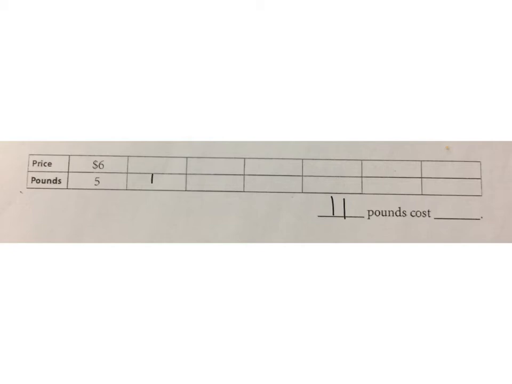This time I'm not multiplying, I'm dividing. Okay? So I'm going to be going from 5 to 1, dividing by 5. Which means the same thing I'm going to do at the top. I'm going to divide by 5. So since I divided my 5 by 5, I'm going to divide my 6 by 5 as well. Just like because if I do divide by 5 on the bottom, I got to do it on the top.